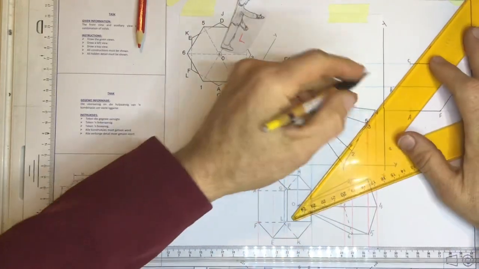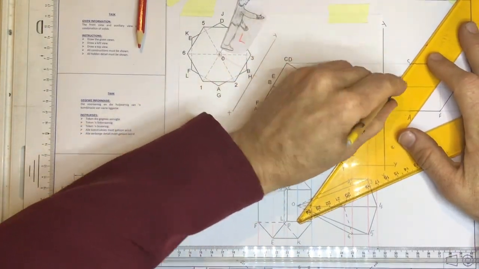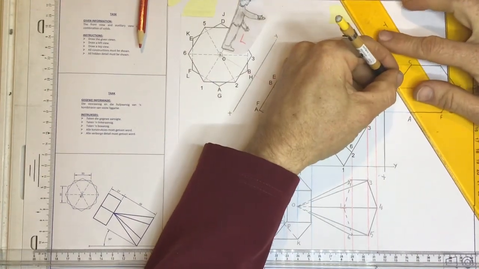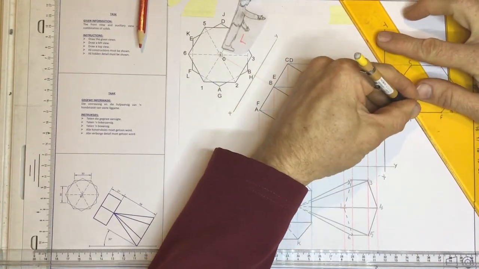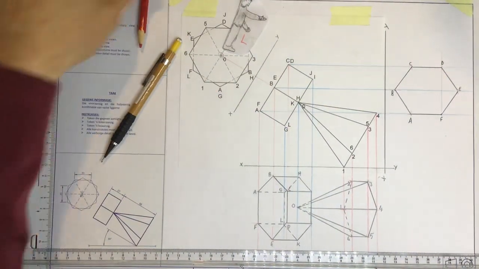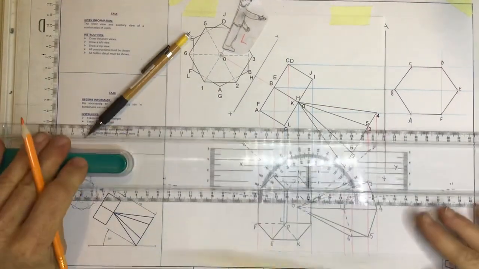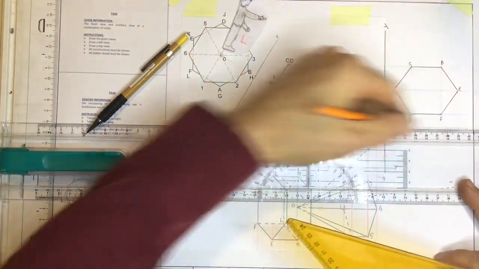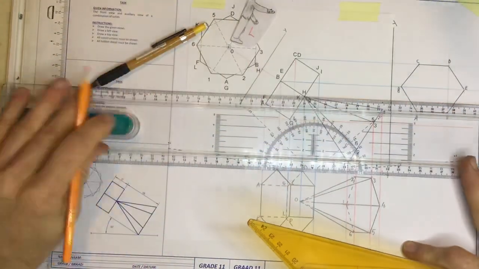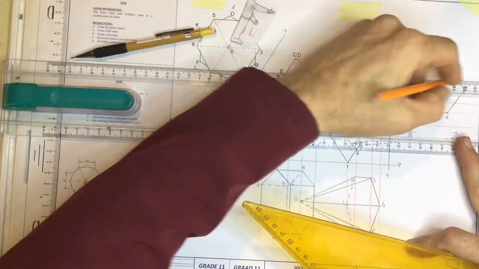Right, once I've got that in place, I'm going to take the lines going across from the base of this prism, from G and L, from H and K, and from I and J.